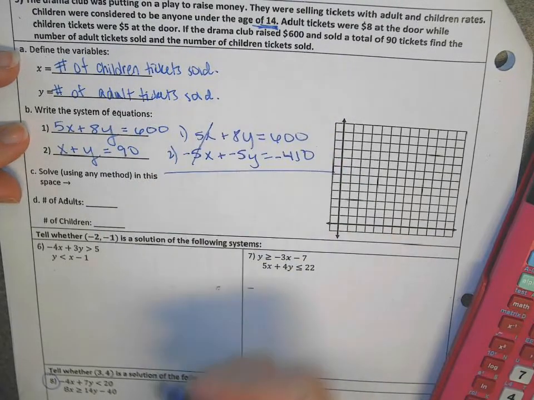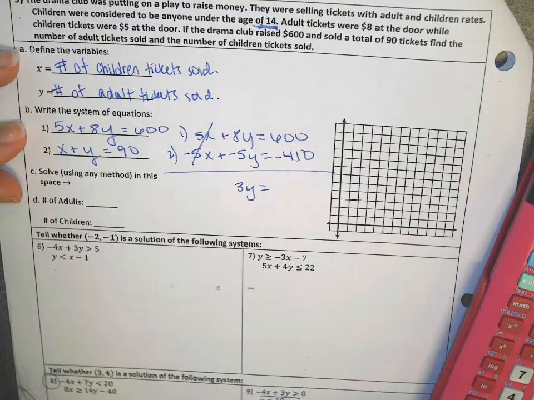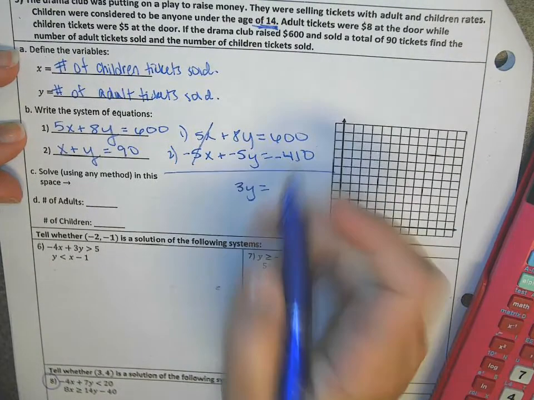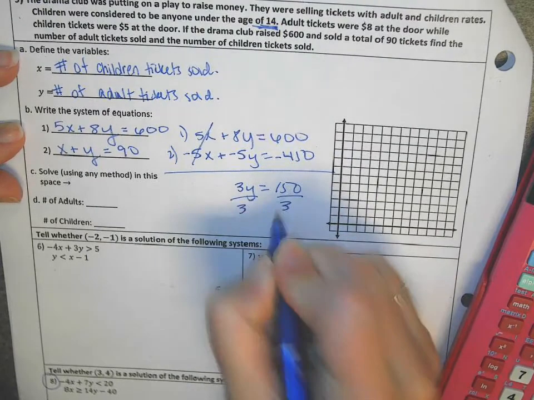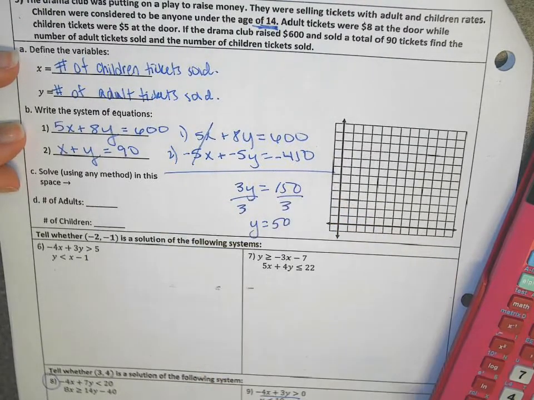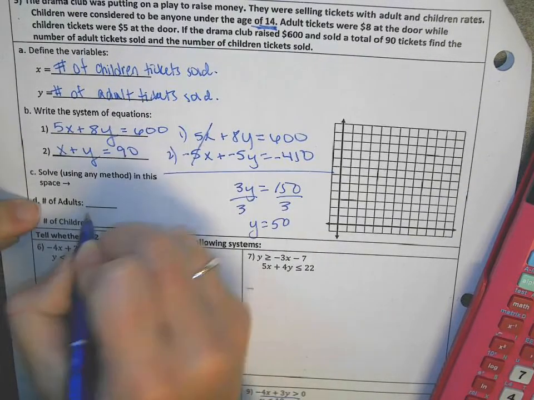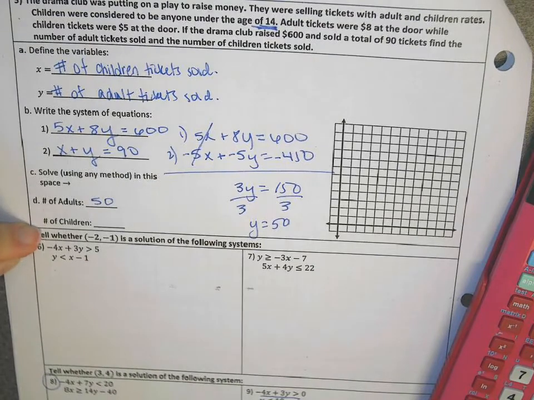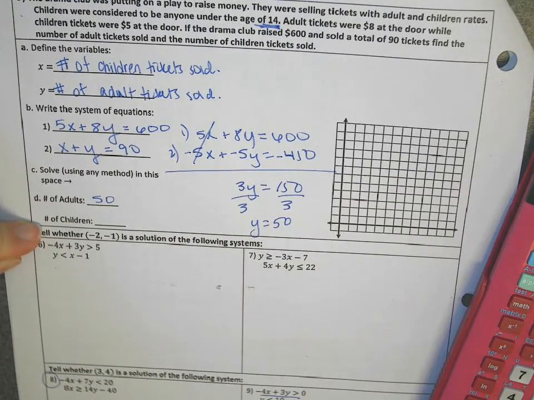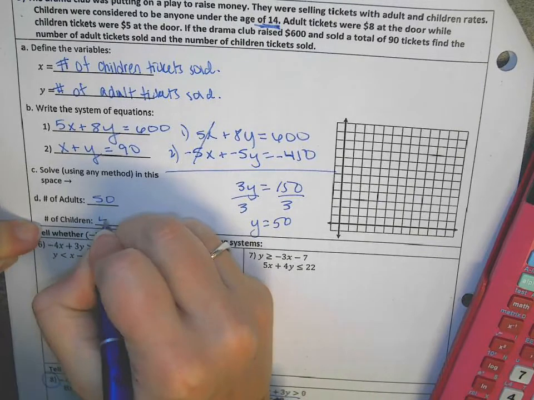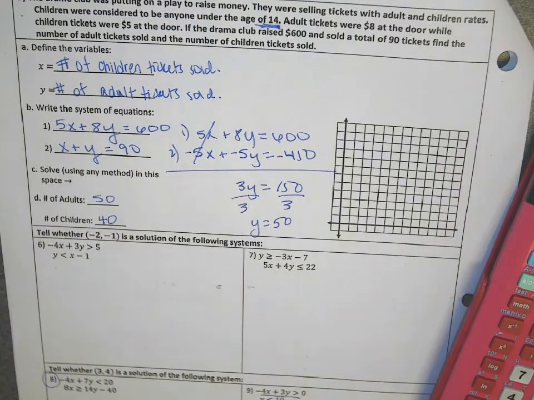Those eliminate. 3y equals 600 minus 450, which is 150. Divide by 3 on both sides. y would be 50. I guess this one would have worked with graphing because that's in an increment of 10. So, okay. y was 50 and y stood for the adult tickets sold. So that one's 50. Which means the number of children tickets has to be how many? 40, because I sold a total of 90 tickets. I would double check. I would plug those back into both of my equations and make sure that they both work. Okay, and it does. That is the correct answer.